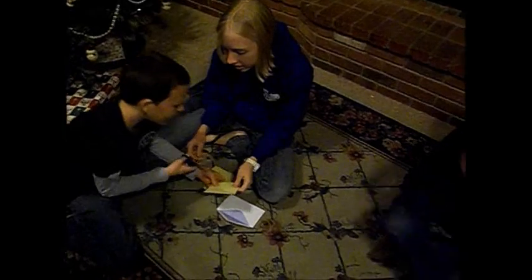Cut them up. Okay, why don't you take turns? Heidi cut one, now we'll let Adam cut one. You only did 5, right? Yeah. Holy cow.